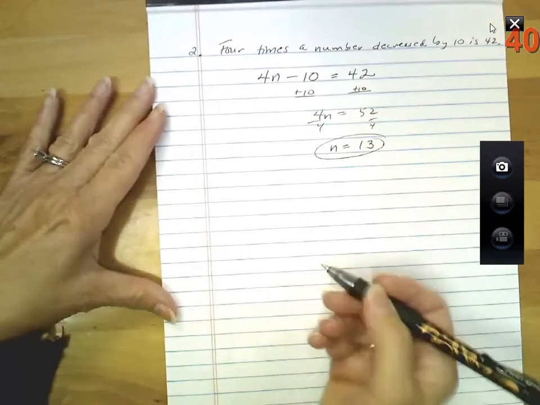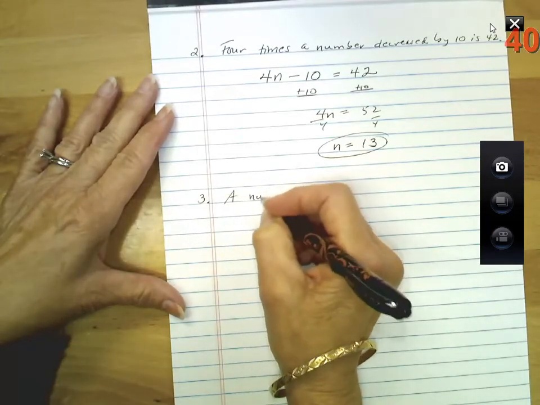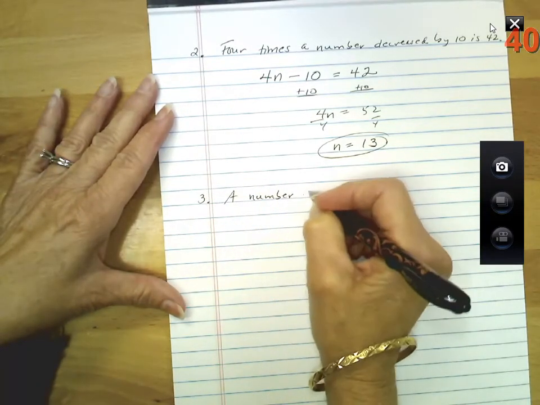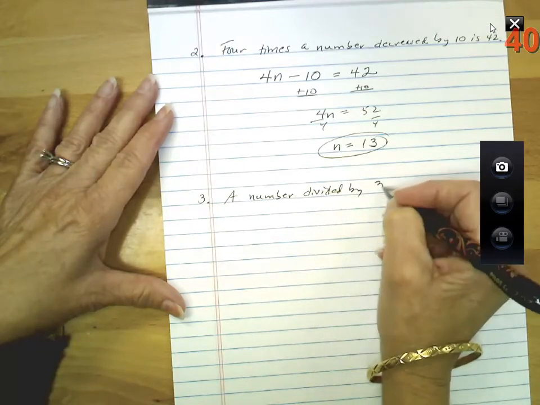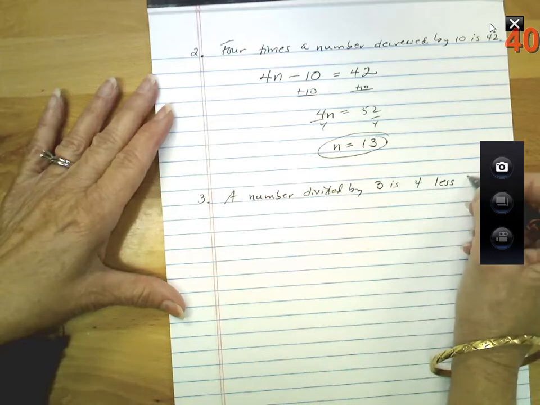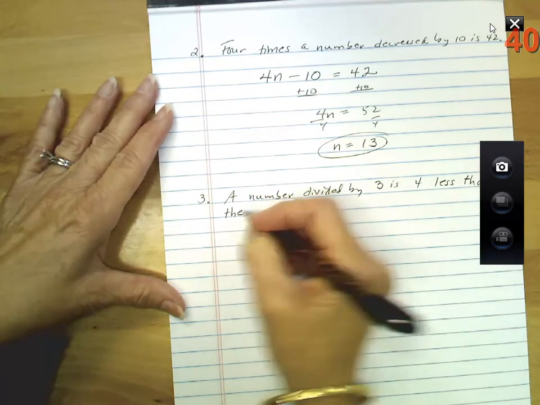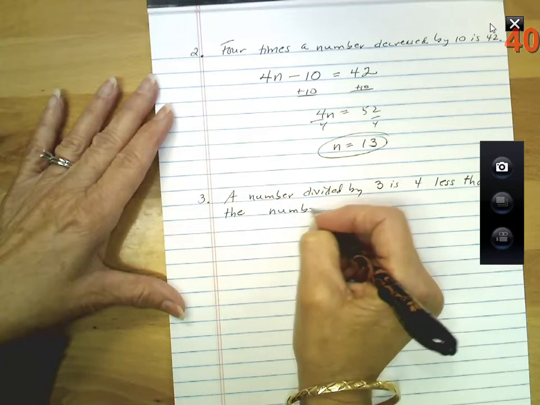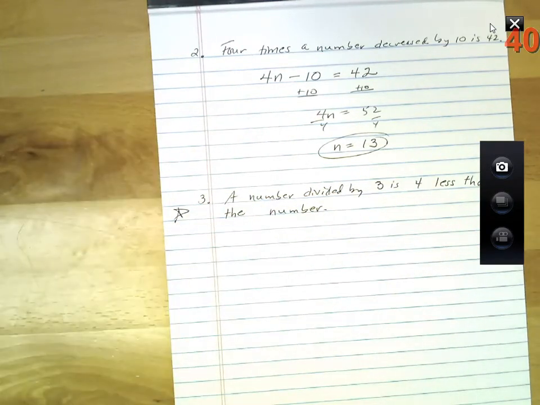Okay? Number 3. A number divided by 3 is 4 less than the number. And this will be the hardest one.